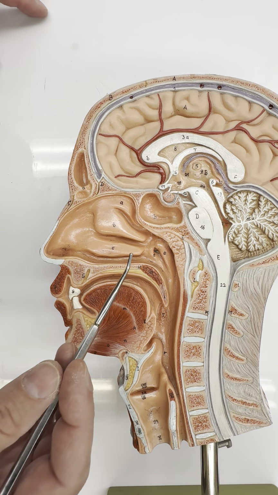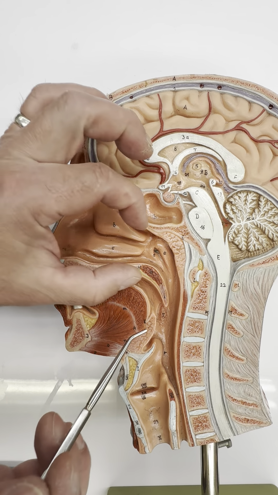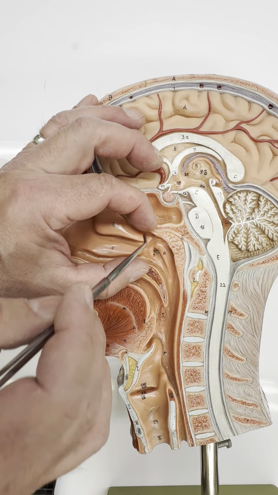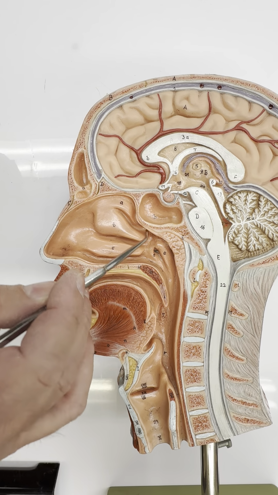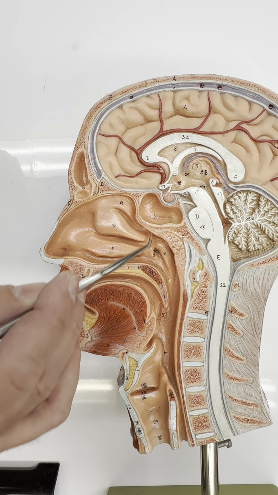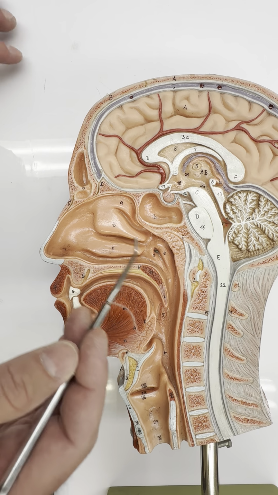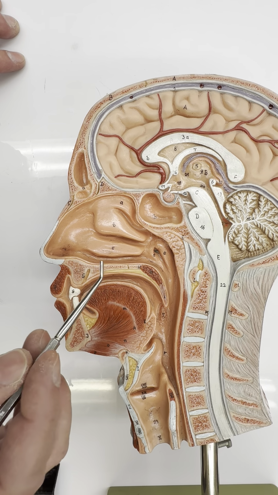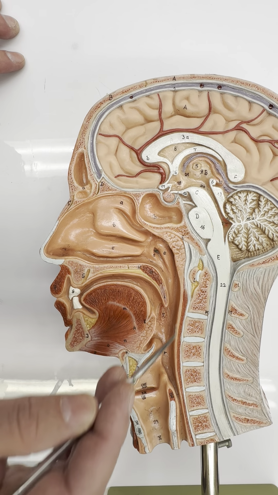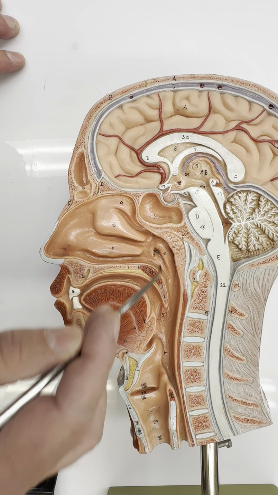Now, where the nasal cavity ends is essentially this area right between my finger and thumb. That is the location of the internal nare, the opening on the other side of the nasal cavity. Moving on from this, all of this area here is the pharynx.